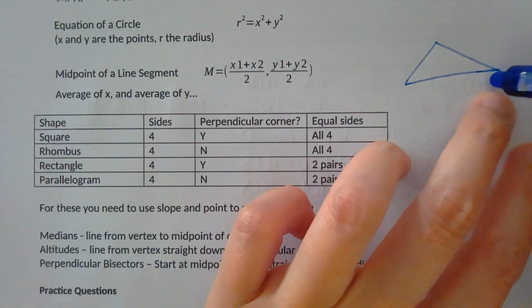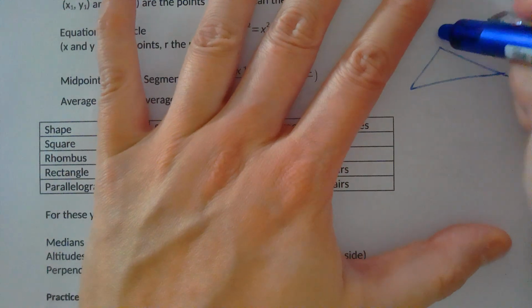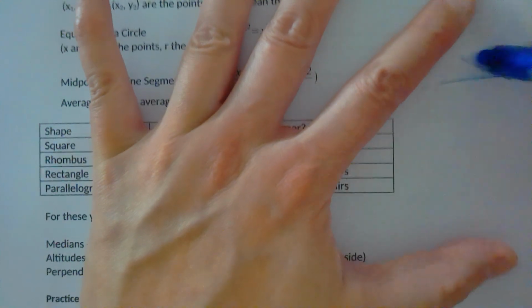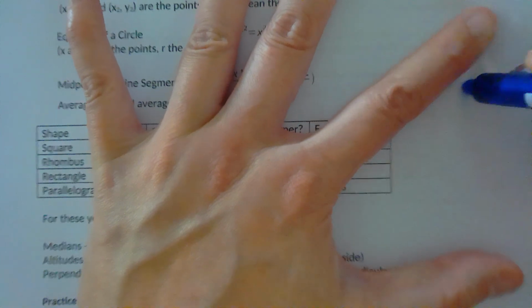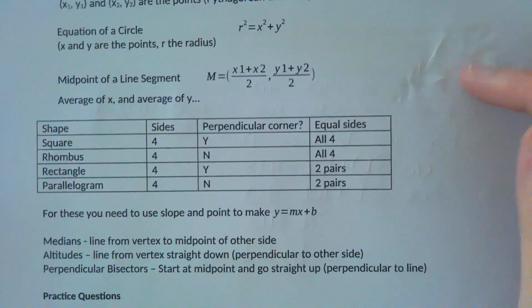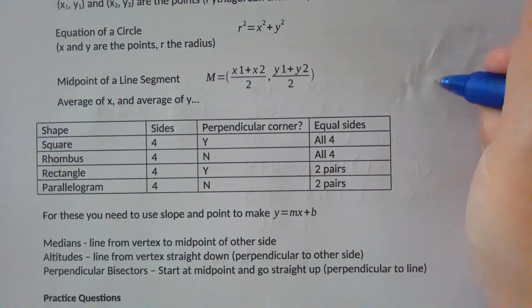Okay, so wait, let me draw a better triangle. It'll be a little easier to see. Well, it's so humid that my paper is breaking.